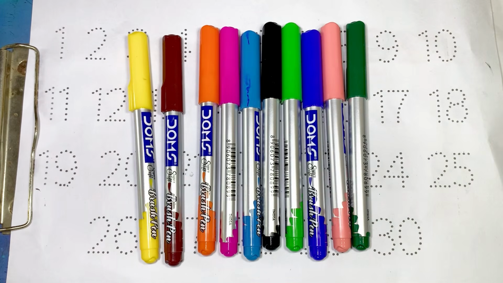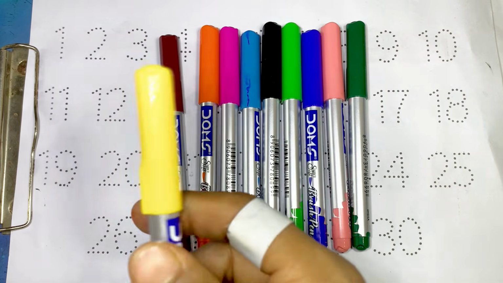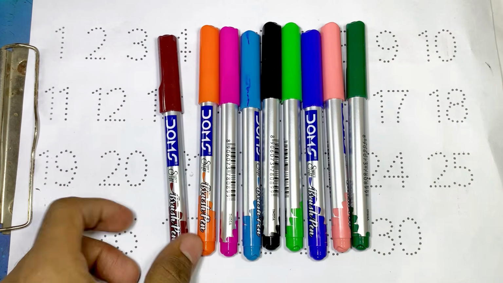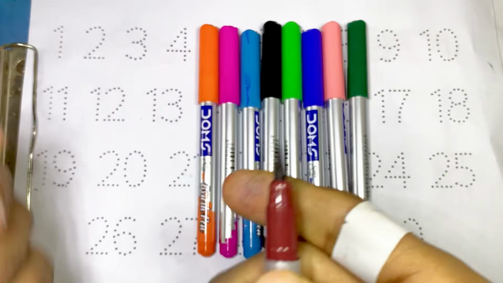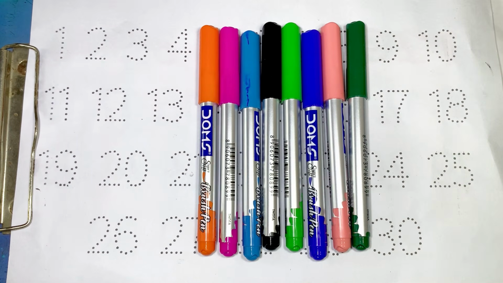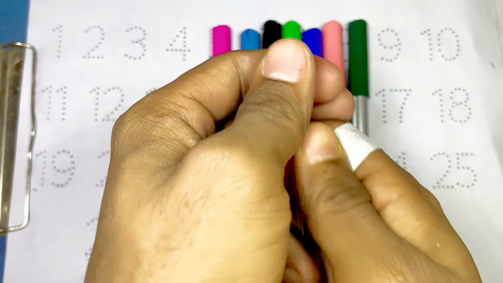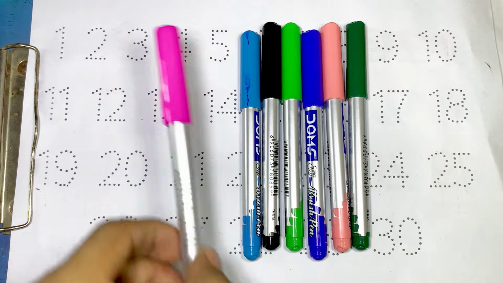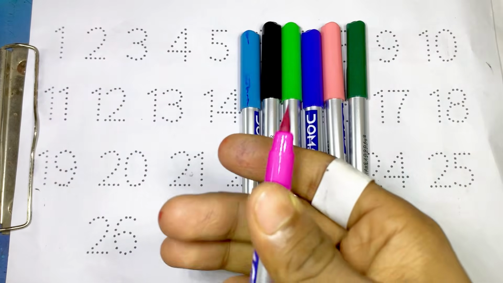Purple color. Yellow color. Brown color. Orange color. Green color.